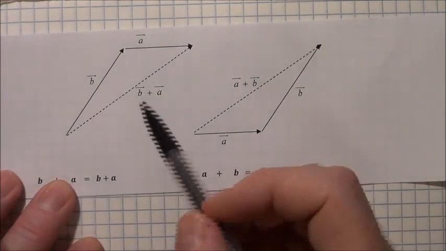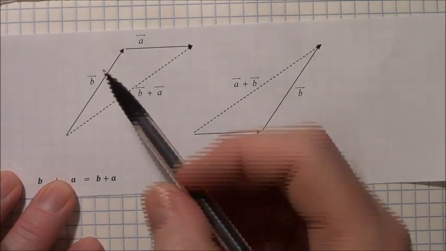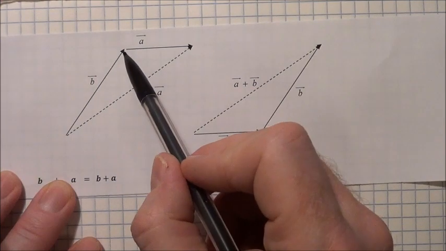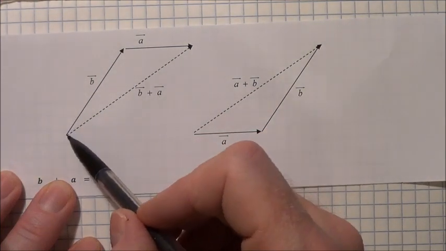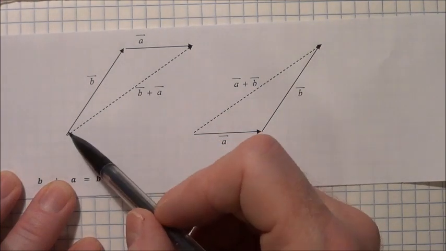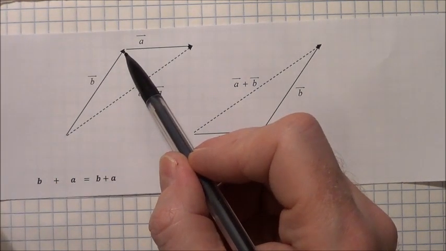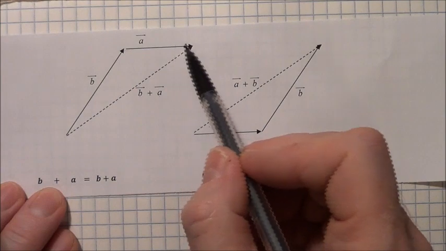So if we're adding vector B plus vector A, we'll align the tail of vector A to the head of vector B. So then this path is shown from the tail of vector B along to the head, and then from the tail of vector A along to the head there.